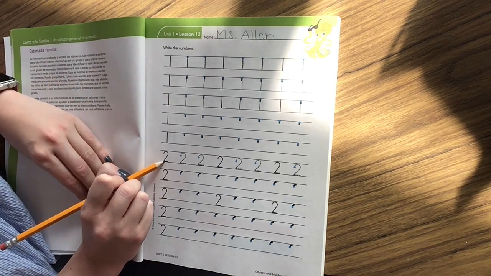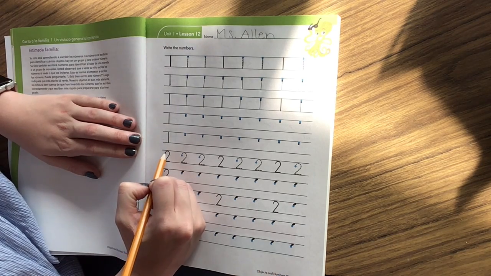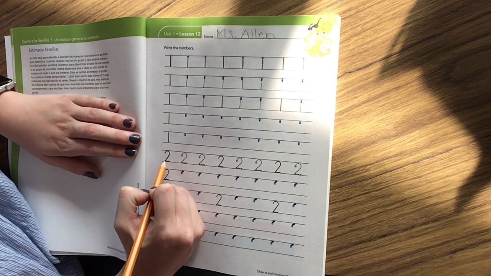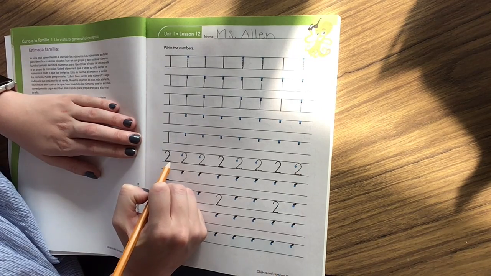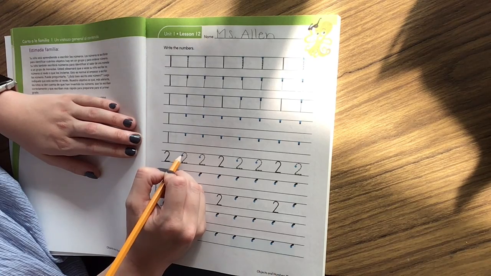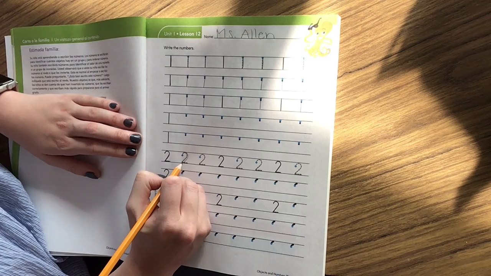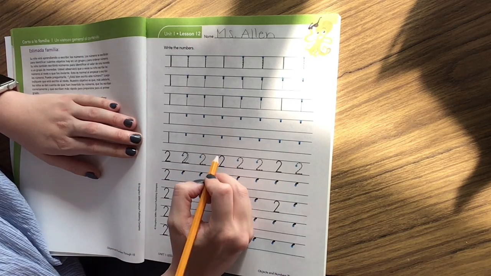Next, you're going to move on to tracing your number 2. You start right here on the edge of your 2. You go up and around, down and straight over. Let's try it right here. Remember, you start at the blue dot. Do you see this blue dot where my pencil is? That's where your pencil always starts. You go up and around, down and over, right on that dotted line.